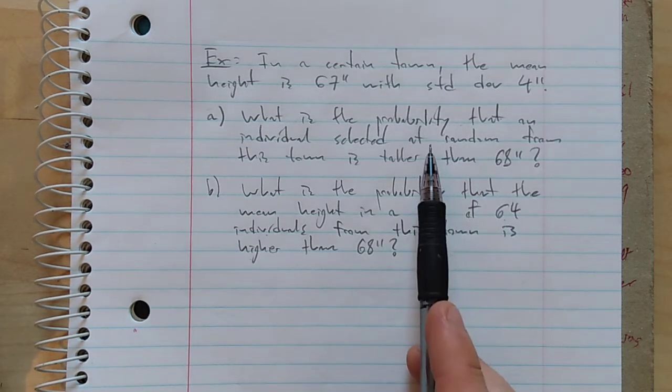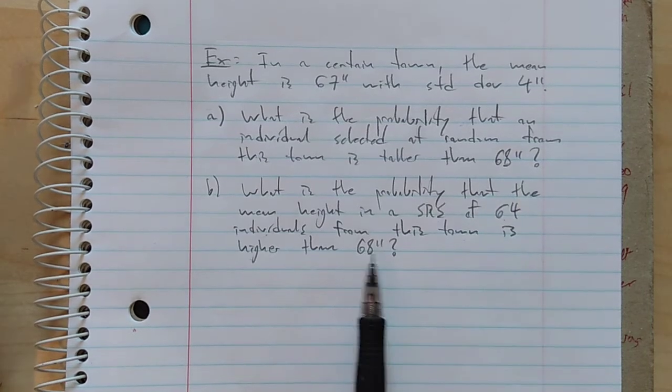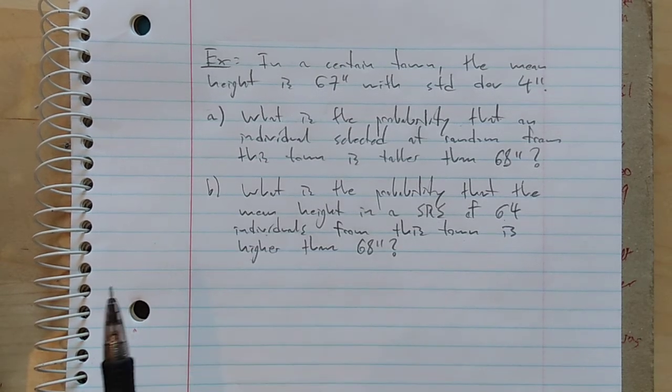So in here, I'm just picking someone at random from the town and asking what's the probability they're taller than 68 inches. In this one, I'm picking 64 people from this town, averaging their heights, and asking what's the probability that that sample average comes out to be bigger than 68 inches.